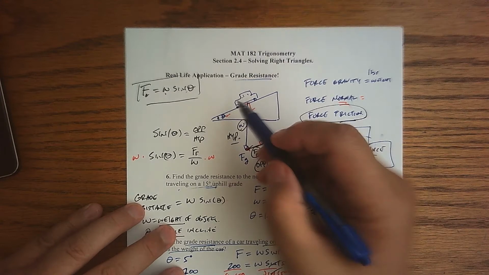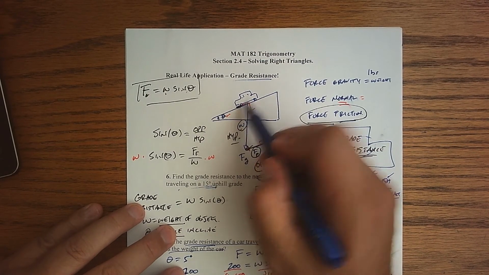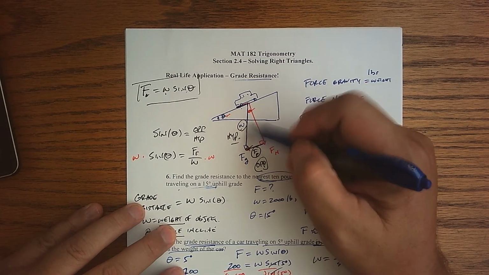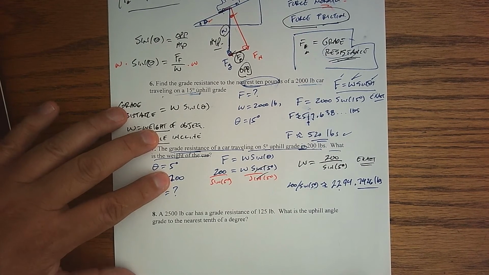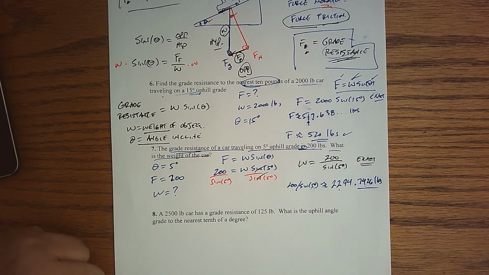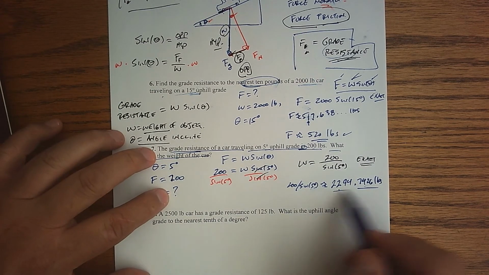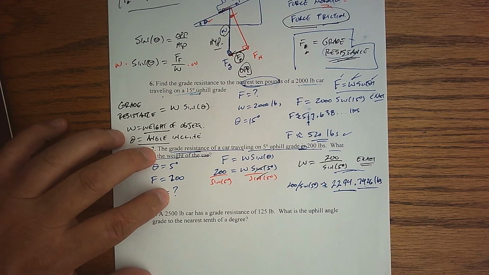So again, back to my picture, we're told that the force going down the hill is 200. The force due to gravity, that's the weight, is 2,294 pounds, almost 3/4 of a pound more. So that would be the estimated answer as opposed to our exact answer.